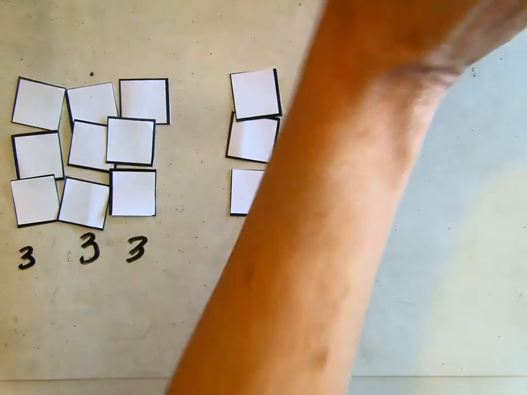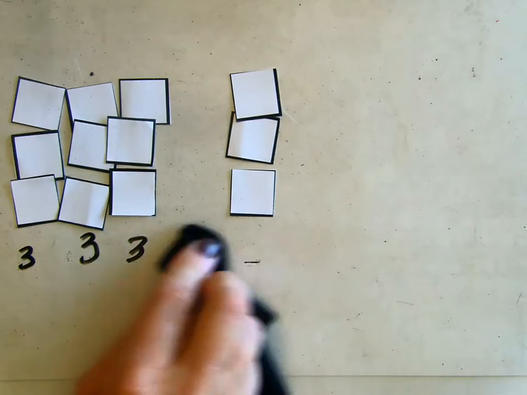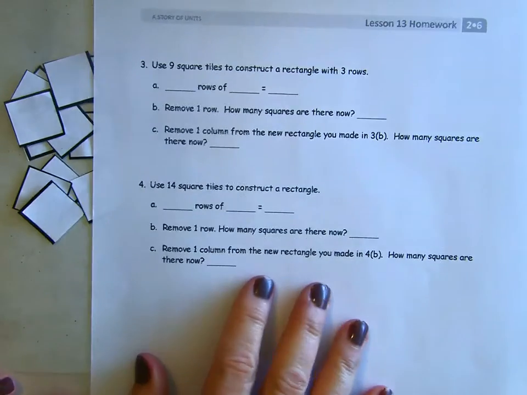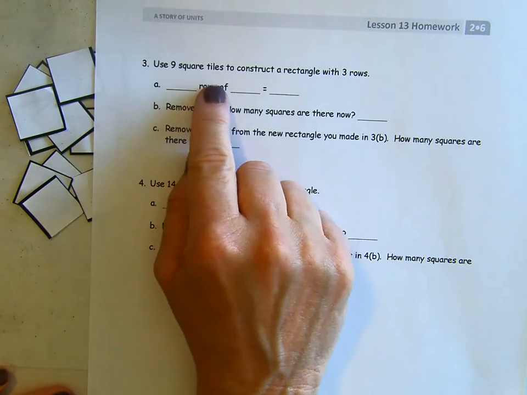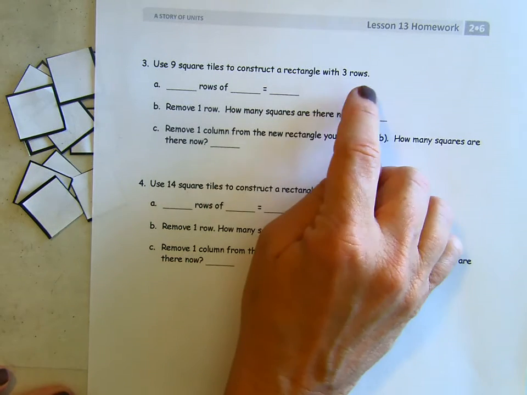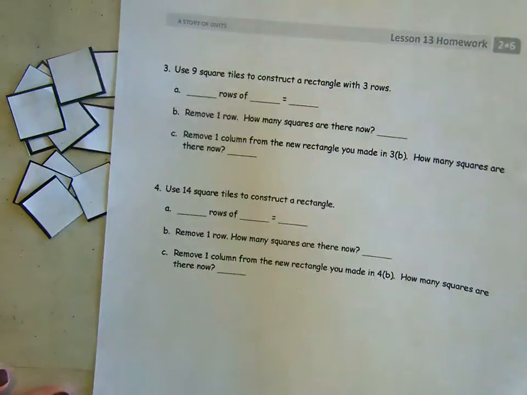The last 2 are a little bit different. Use 9 square tiles to construct a rectangle with 3 rows. All right.